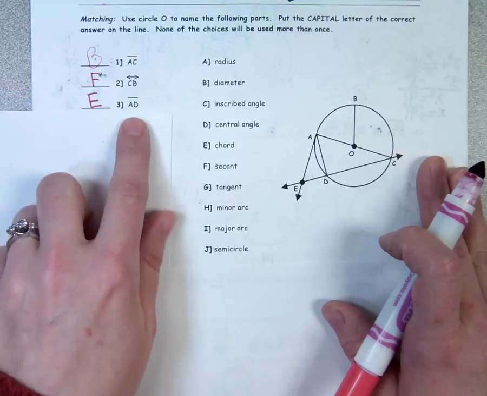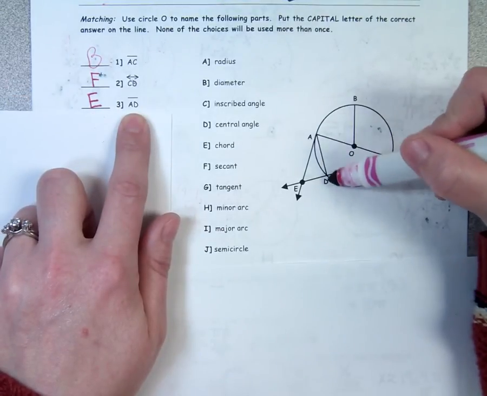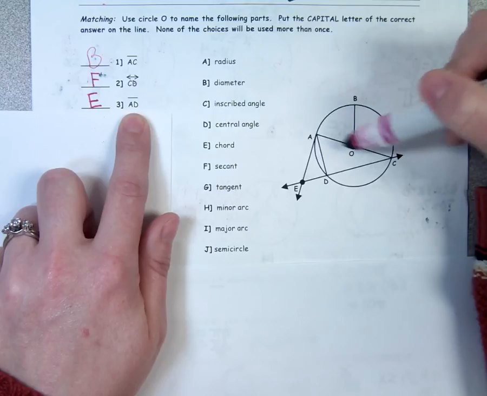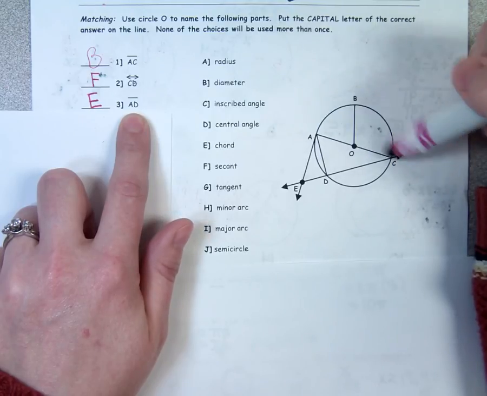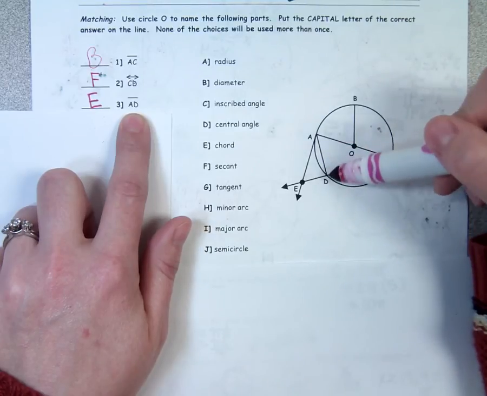Okay. Segment AD is a chord because it's in the circle and it has both endpoints on the circle. So AC is also a chord because it's in the circle and it has both endpoints on the circle. So AC is a chord as well as a diameter, whereas AD is just a chord.